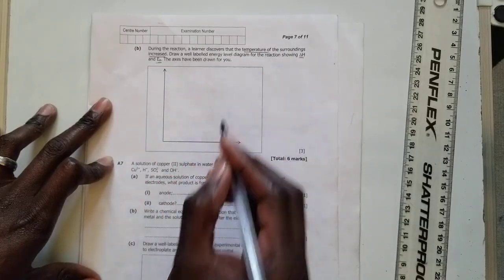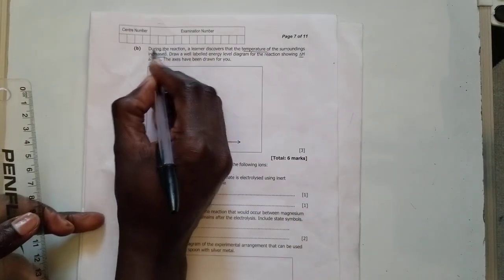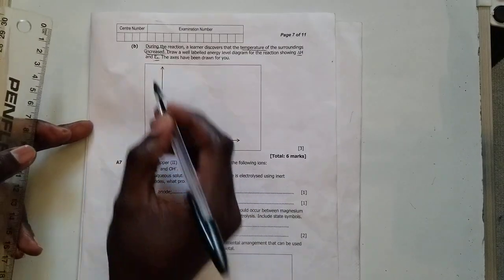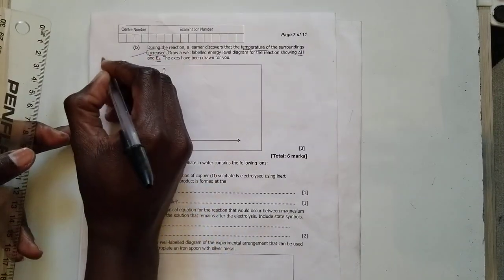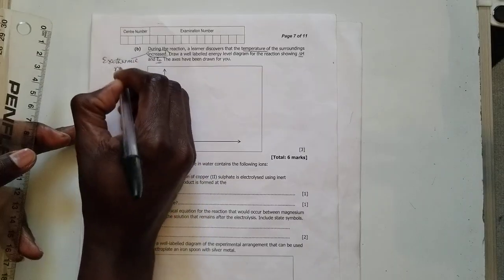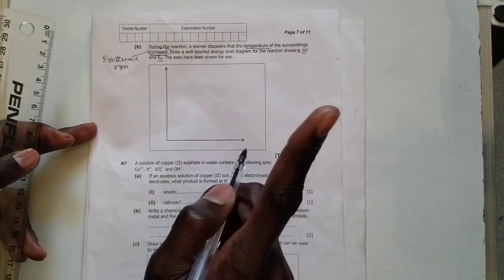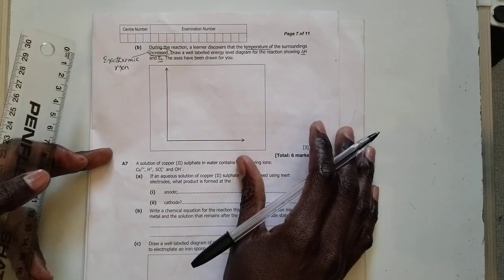The axes have been drawn for you. Now it should be a well-labeled diagram. Because the temperature of the surrounding increased, it simply means that this is an exothermic reaction, meaning heat energy was actually given out. That's the key to answering this question.